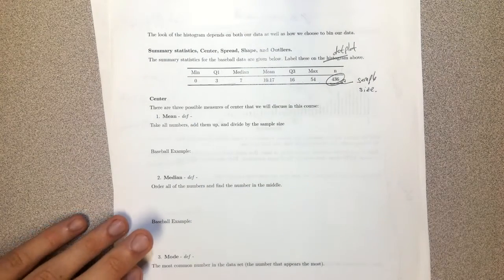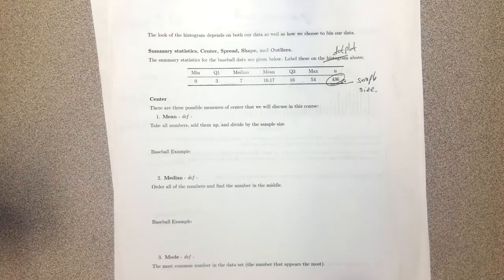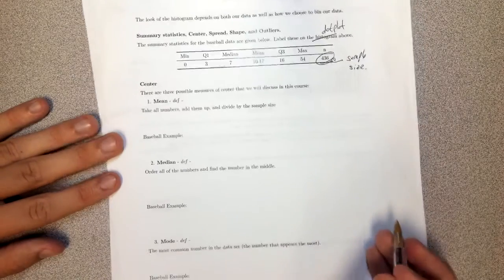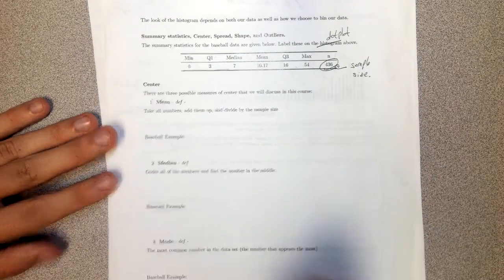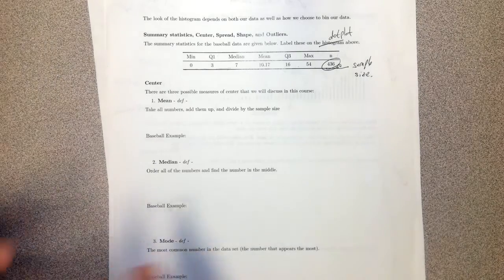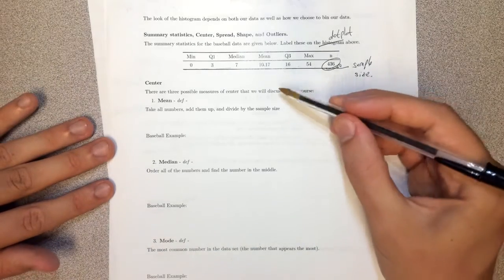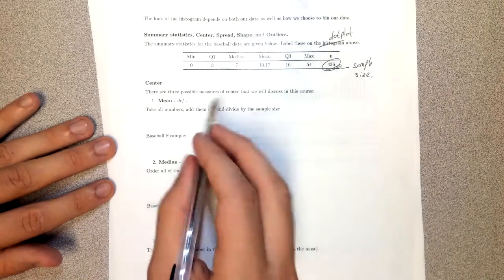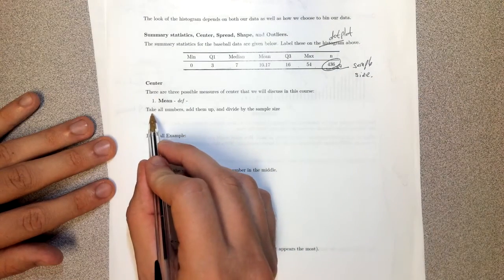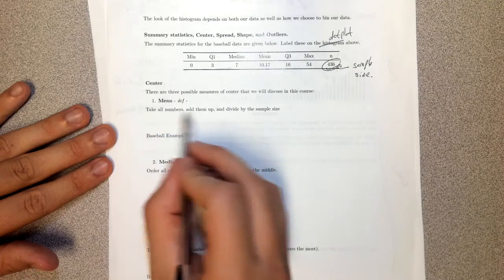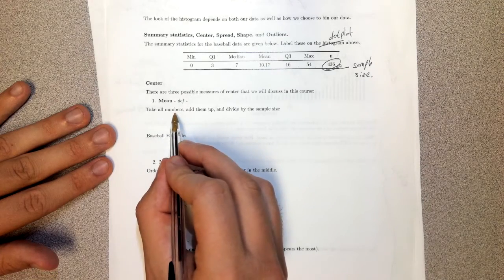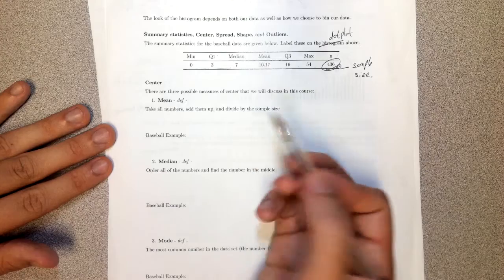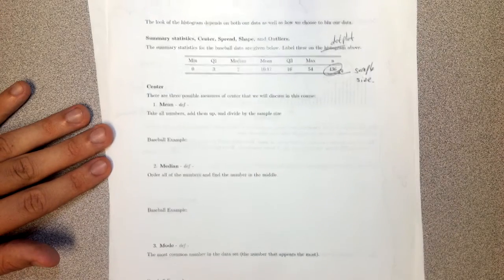Again, if you've seen this before, that's kind of nice because it's just review. But this class doesn't have any sort of prereqs or anything, so we assume that you actually haven't seen any of this stuff before. And so the mean, the definition, you just take all of the numbers, so this is a numeric variable, you're going to add them up and then divide by the sample size.